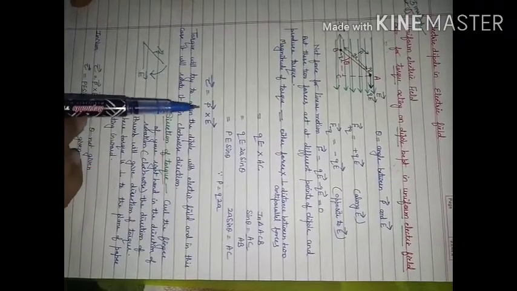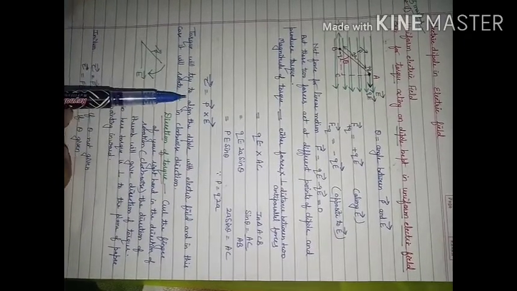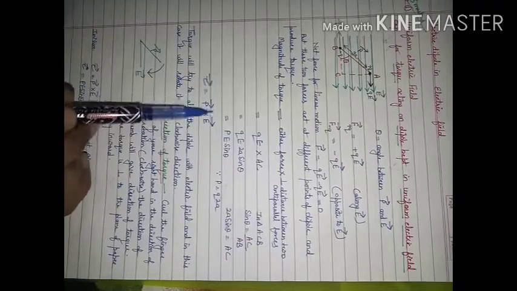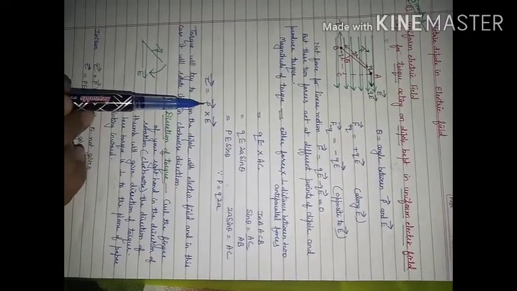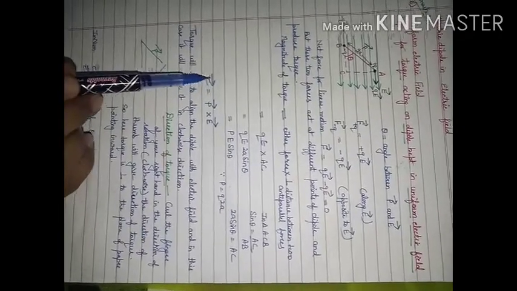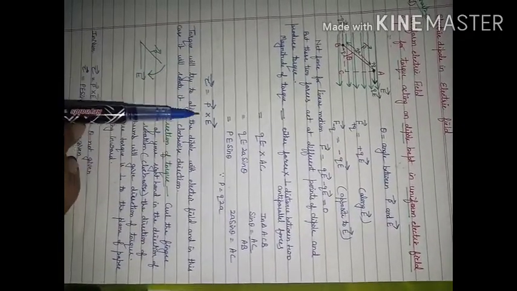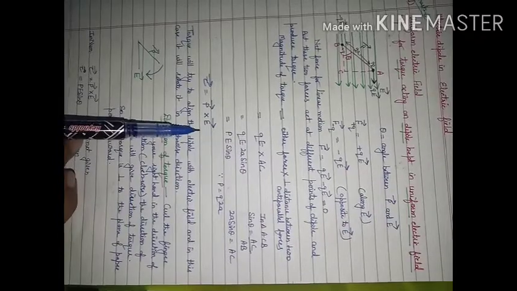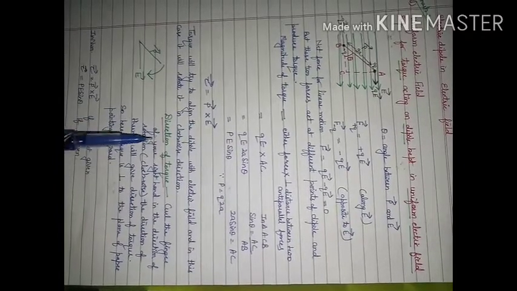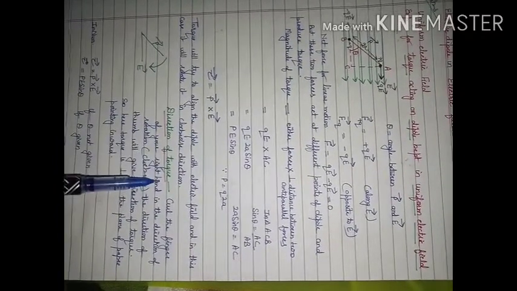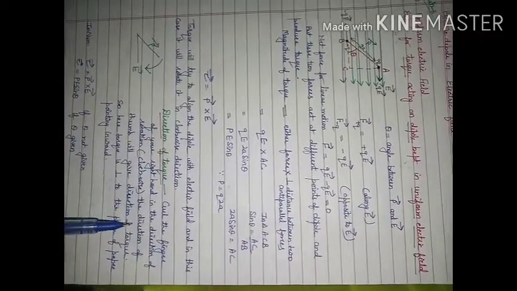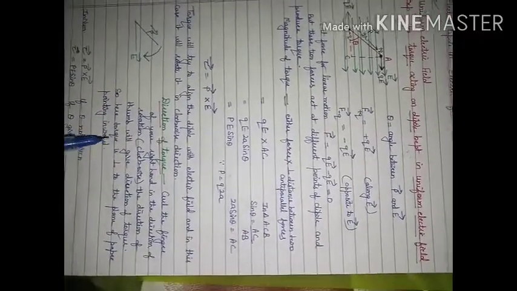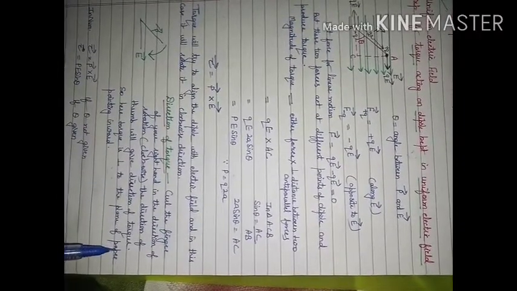So torque is a vector quantity, and sometimes it is asked: name the two pairs which are perpendicular to each other. So torque is perpendicular to P and torque is perpendicular to E. This question was asked in the board exam also. So here I have explained how to find the direction of torque. Curl the fingers of your right hand in the clockwise direction in this case. Then the thumb will give the direction of torque.